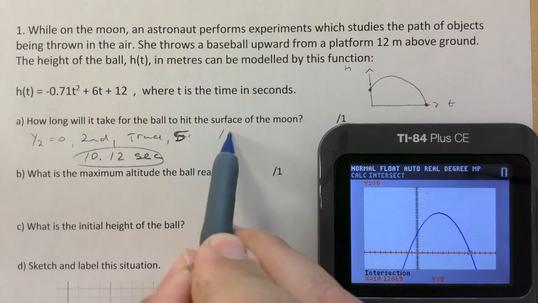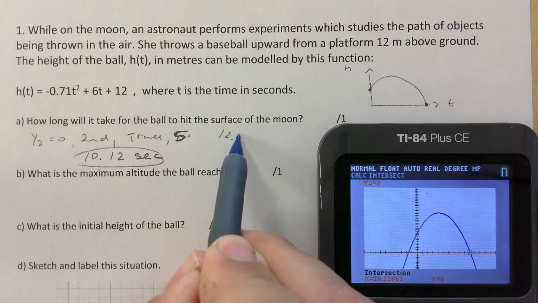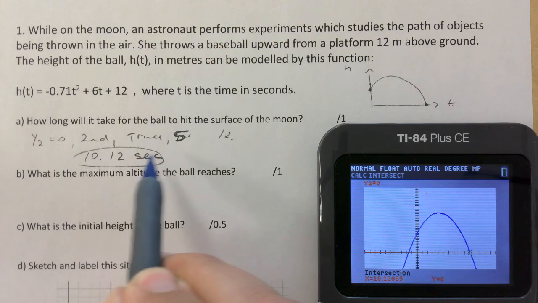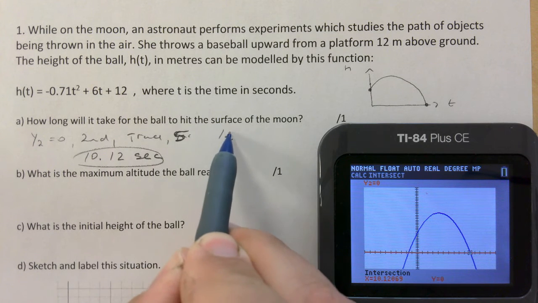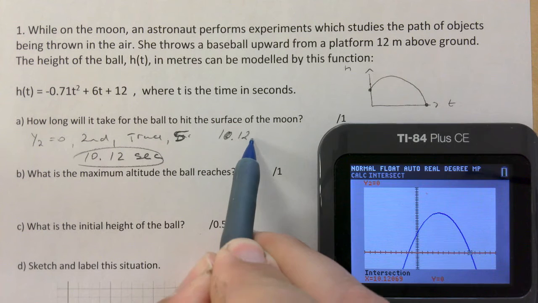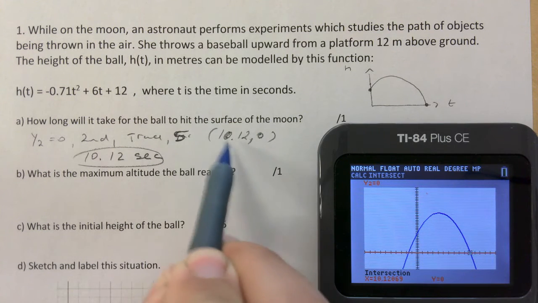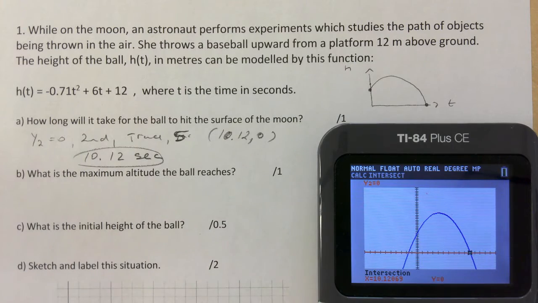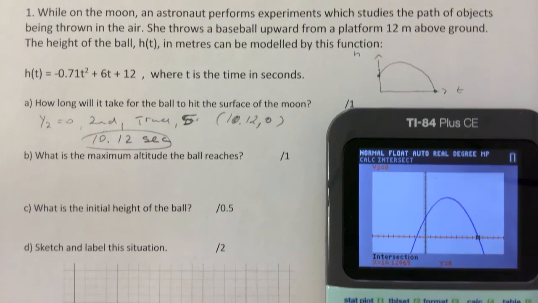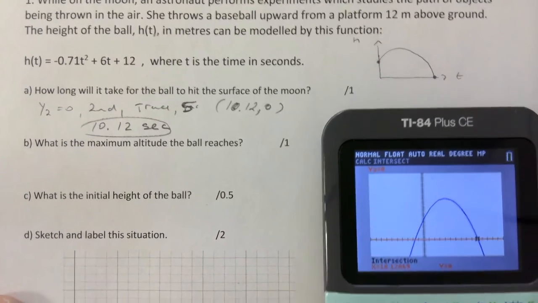Okay, you write down 10.12. The 0 here is a coordinate, right? That's the coordinate you're getting, and then you're saying that this number right here is what represents the time for it to hit the ground.